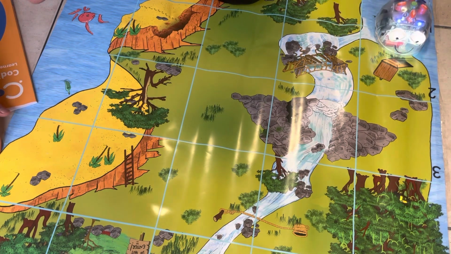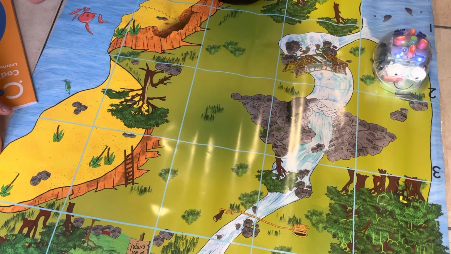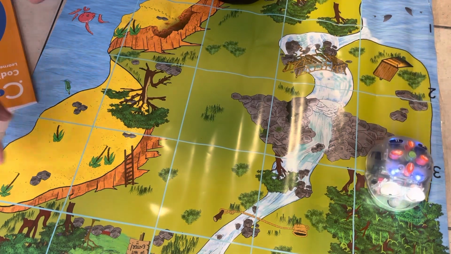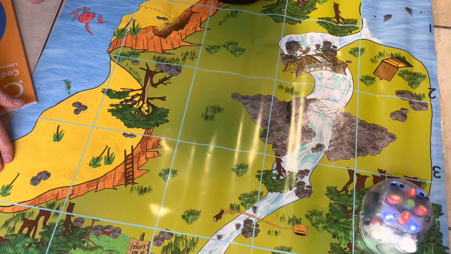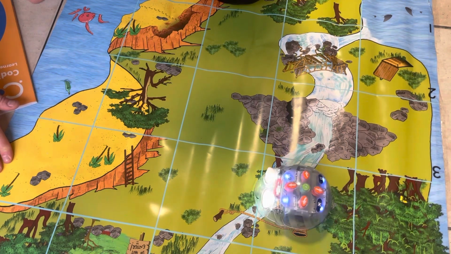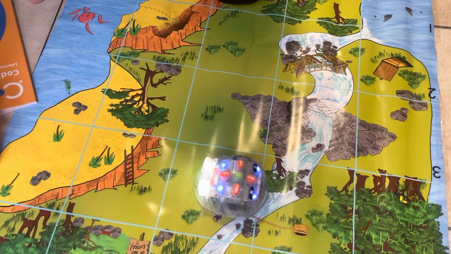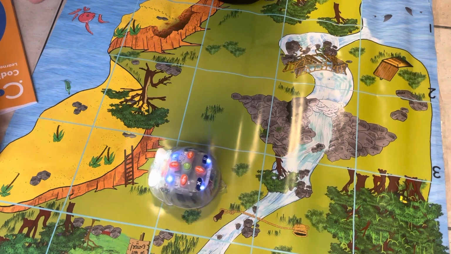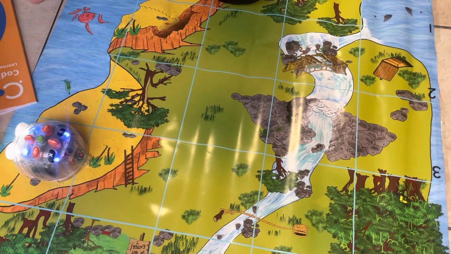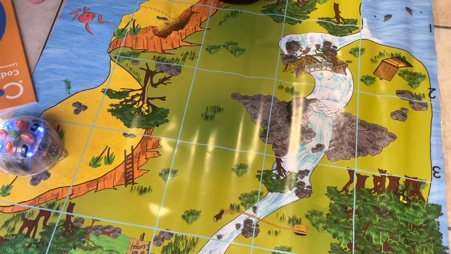Go. Move forward 3, that's 2, 3, turn right please, and go forward 4. 1, 2, 3, and 4, yay! Okay, so this obviously worked.